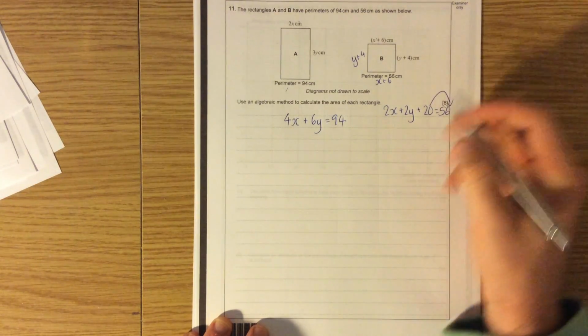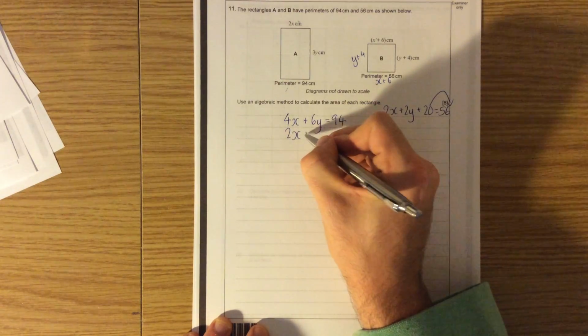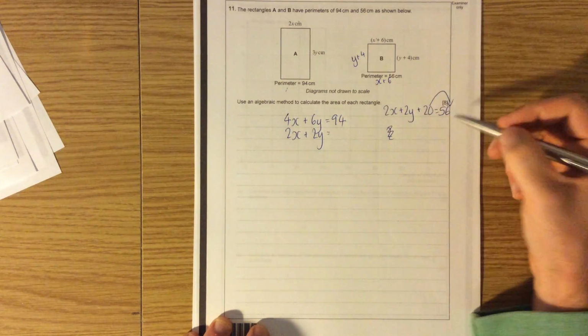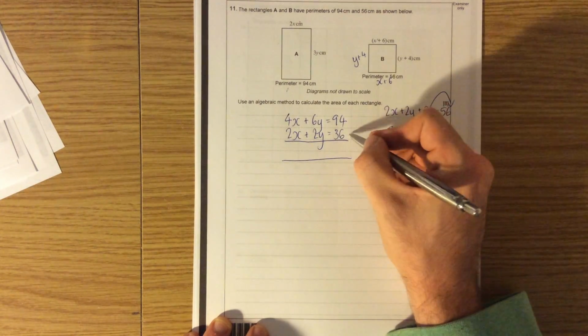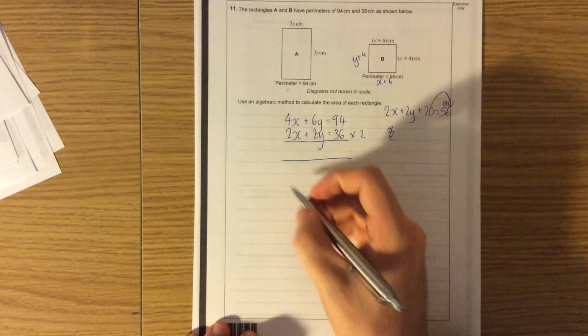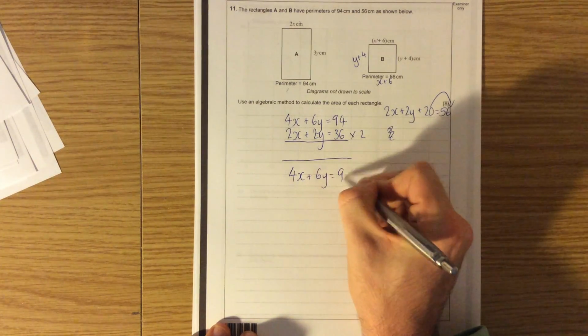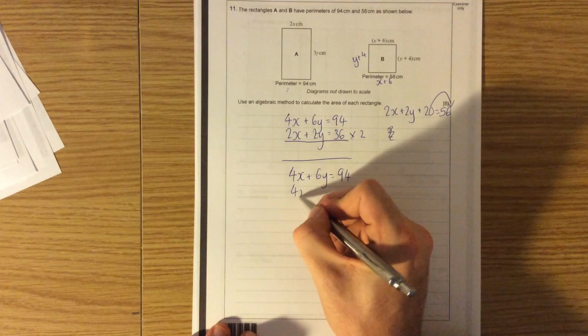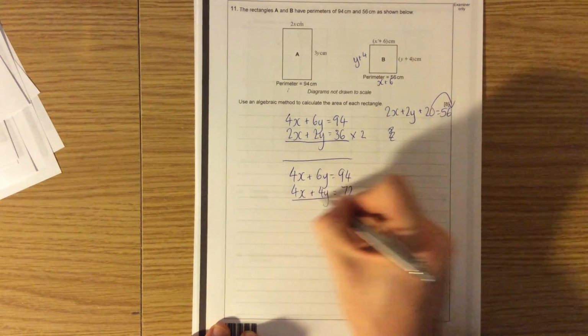I'm going to take the 10 over so that I have the same setup here. So I have 2x plus 2y equals 36. I'm going to solve these simultaneously. I'm going to double the second equation. So I'm going to get 4x plus 6y still equals 94. And I'm now going to get 4x plus 4y equals 72.